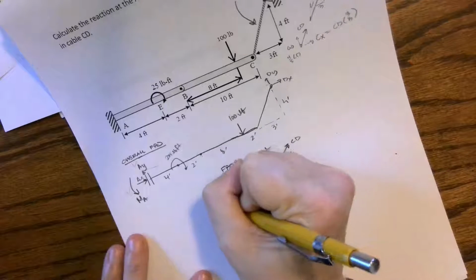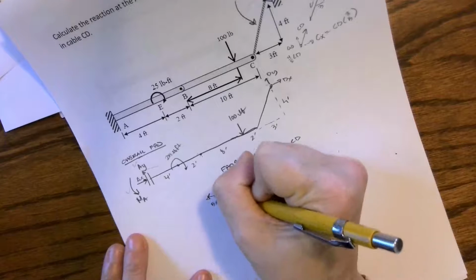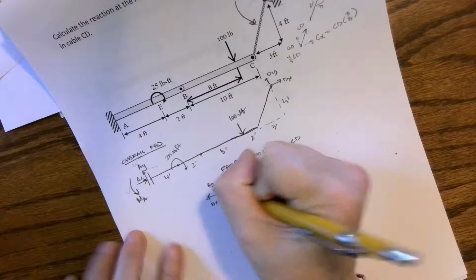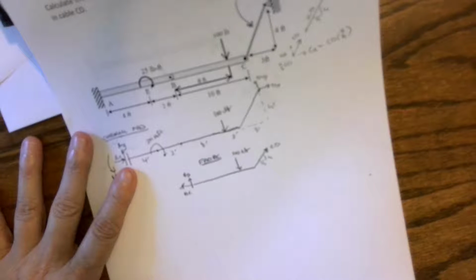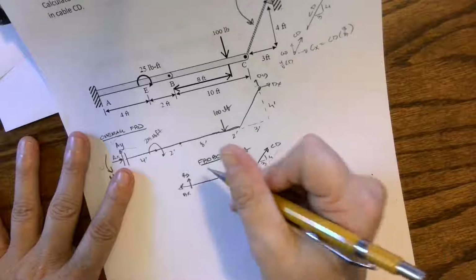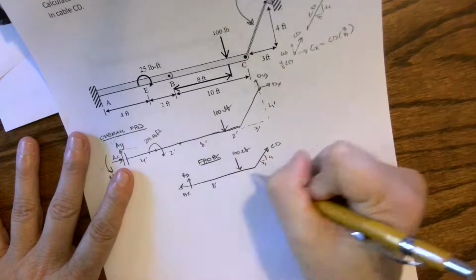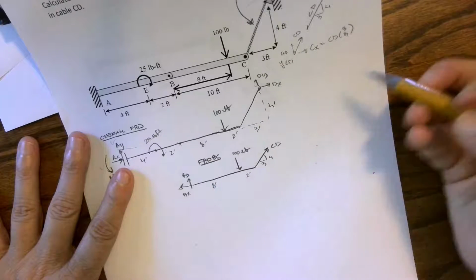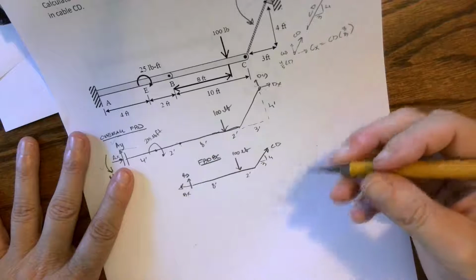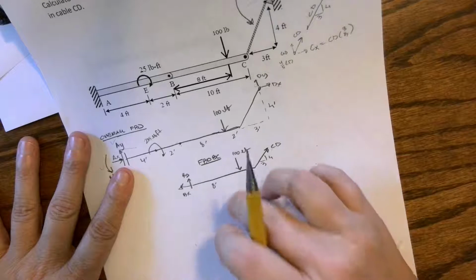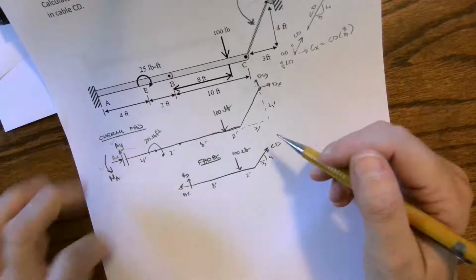And at the pin, I have BX, BY. It doesn't matter how I orient them because I can always change them later, but right now I've just got to get something on paper. 8 feet, 2 feet. So now when I come back and look, okay, this is doable. I do have enough equations of equilibrium this time. I can solve. I can start my solution.